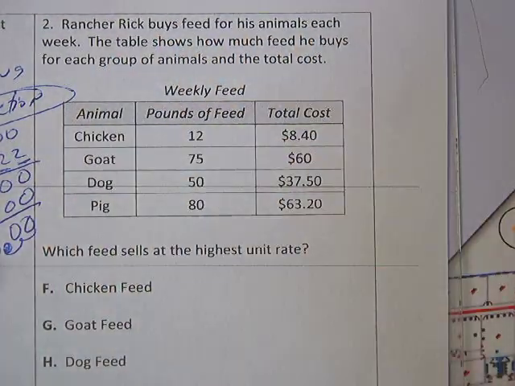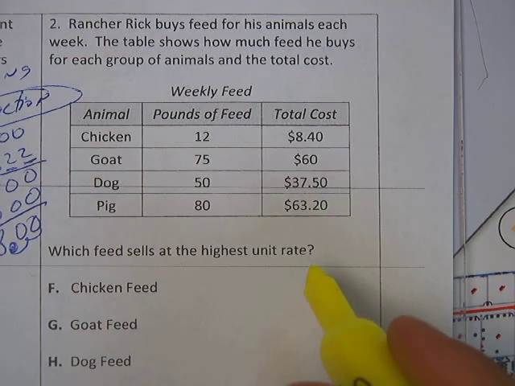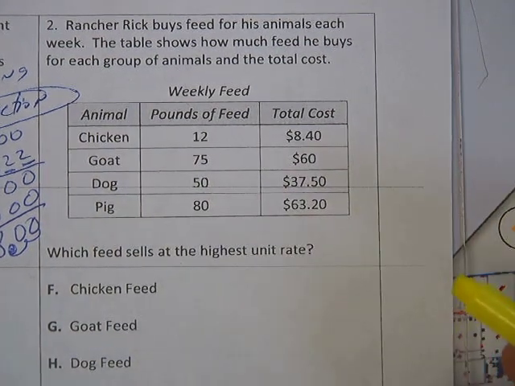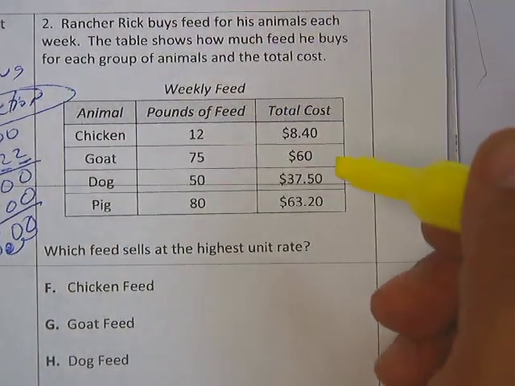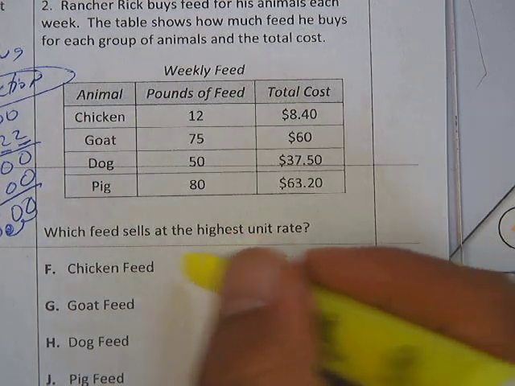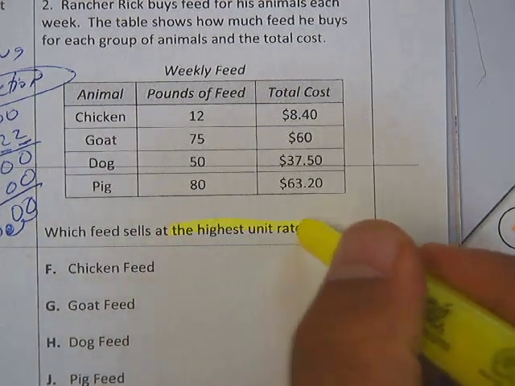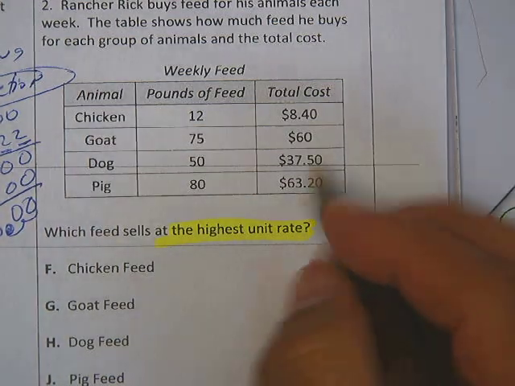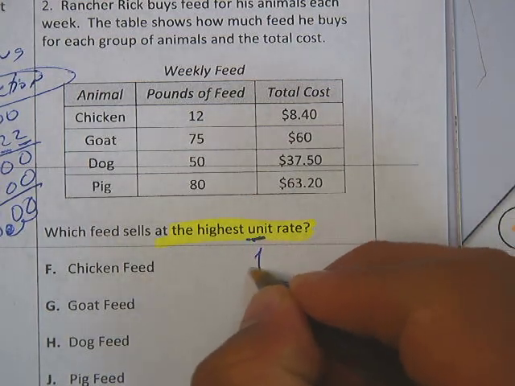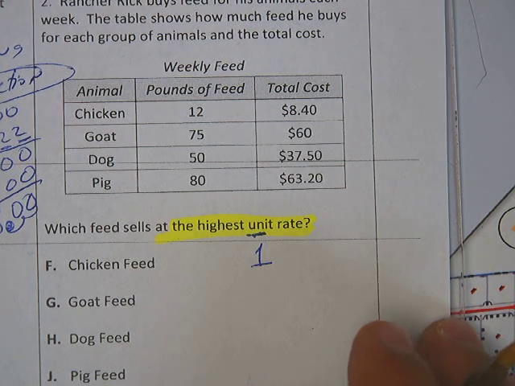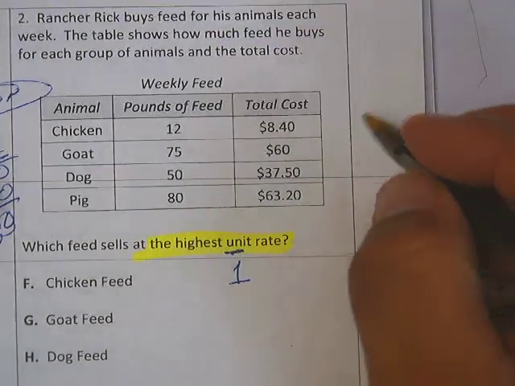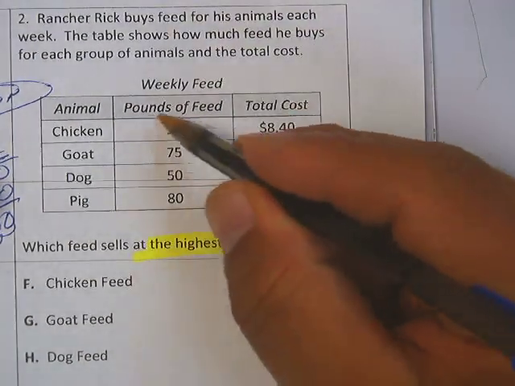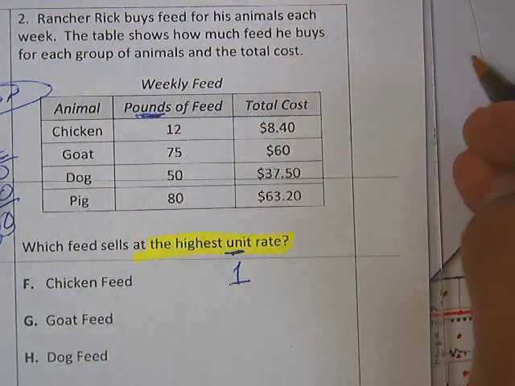Okay. Number 2 there, Rancher Rick buys feed for his animals each week. The table shows how much feed he buys for each group of animals and the total cost. It says there, which food sells at the highest unit rate. So what they want to know is highest unit rate. Well, I know the word uni means 1. So we need to find the price of 1.